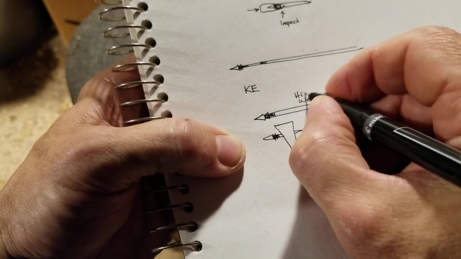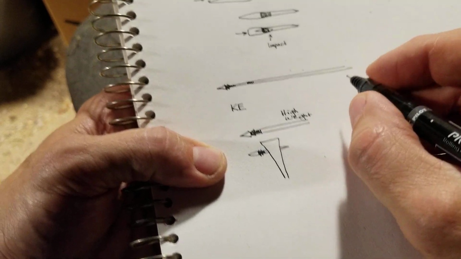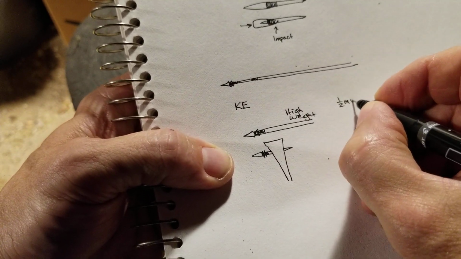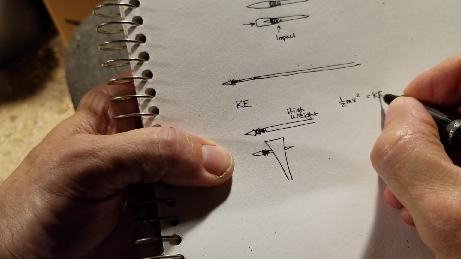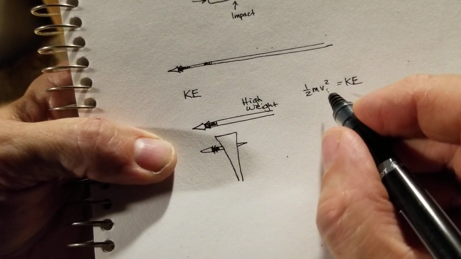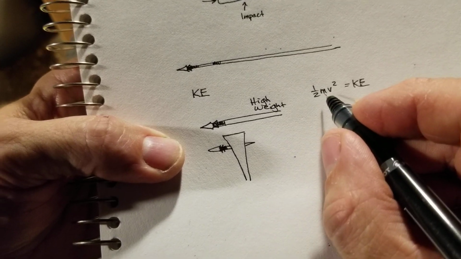High weight. Now, kinetic energy is affected more by velocity. I think the formula is 1/2 the mass times velocity squared. That equals the kinetic energy. Velocity will affect the formula a lot more than the mass.